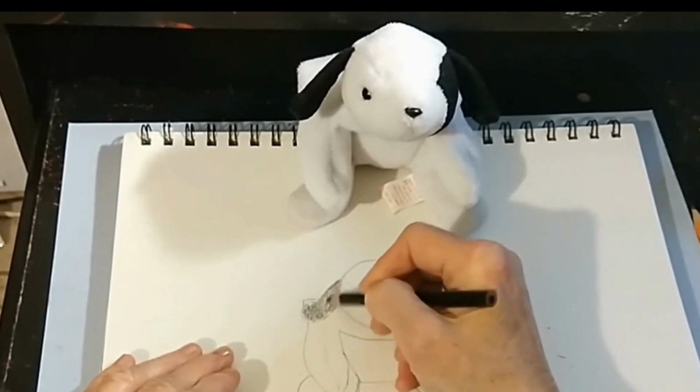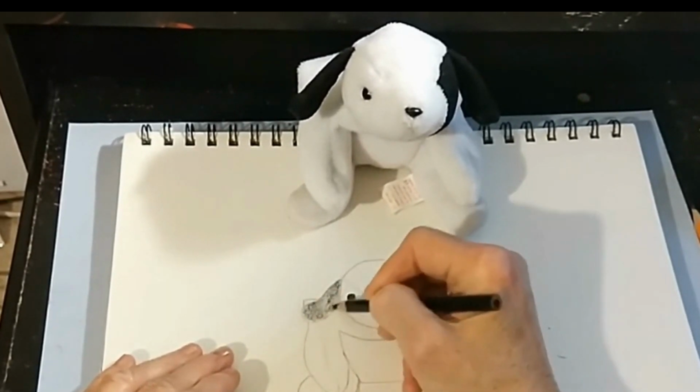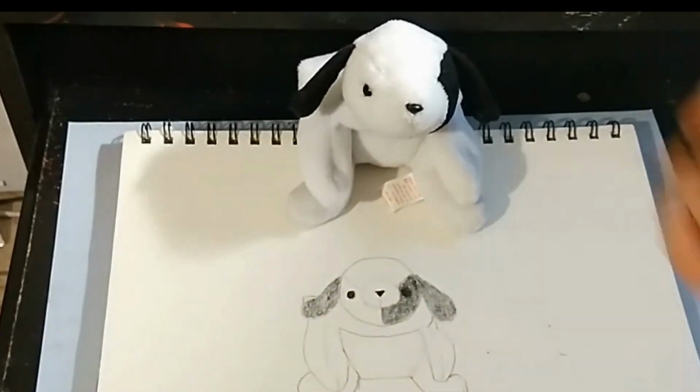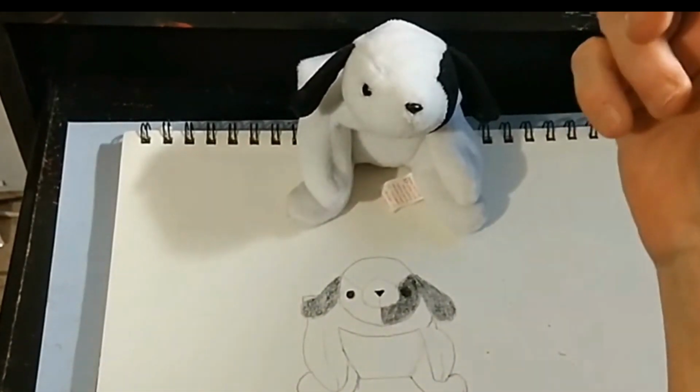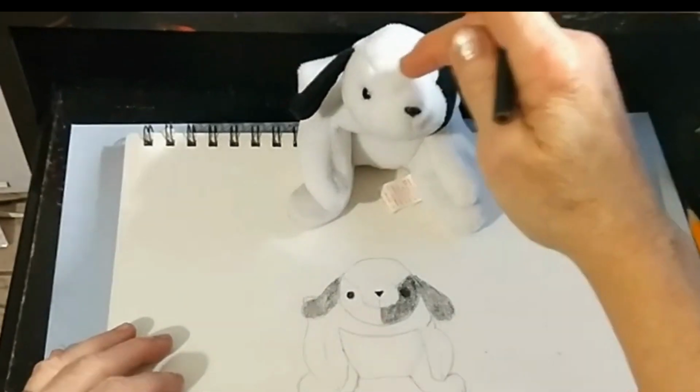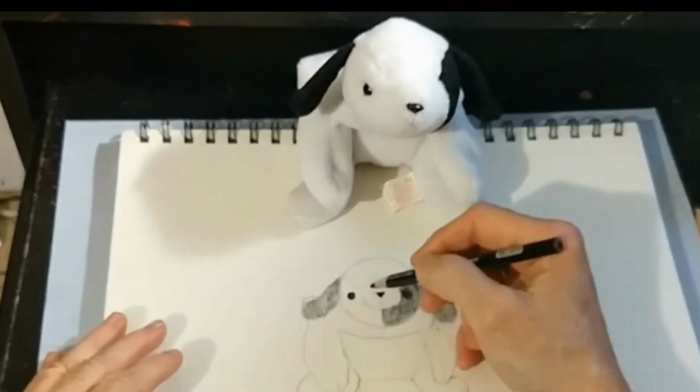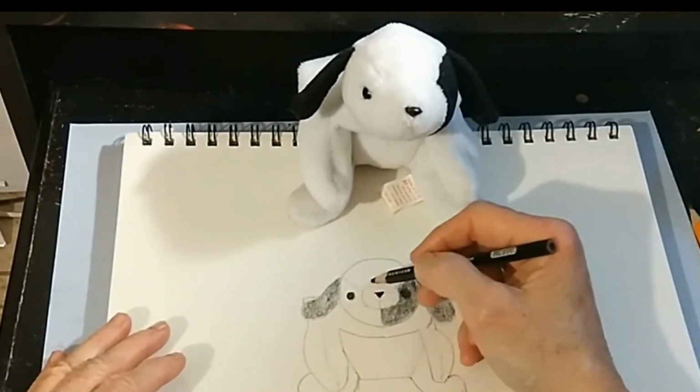I'm so sorry about the camera shaking like this. I have the camera attached to my table and it just keeps shaking. Okay, then I'm going to just do a little bit of tracing the outline.